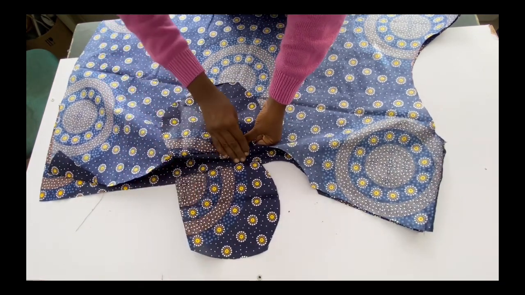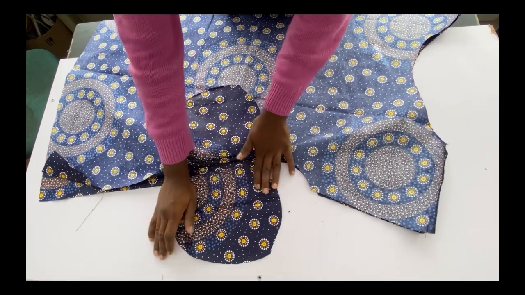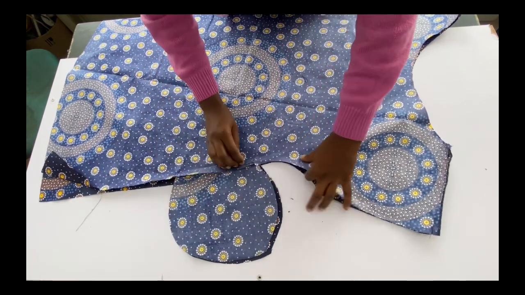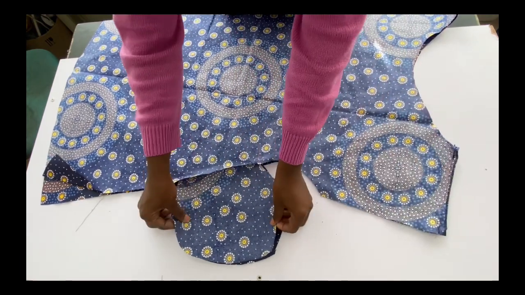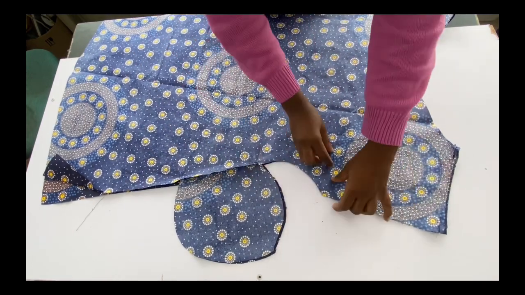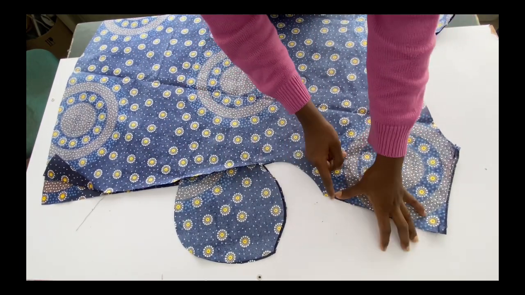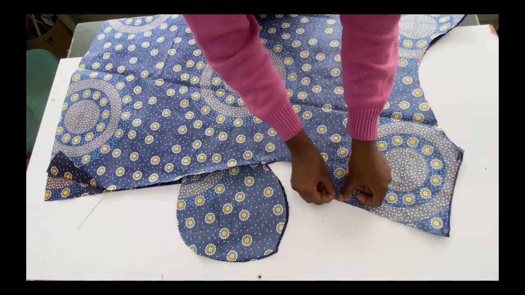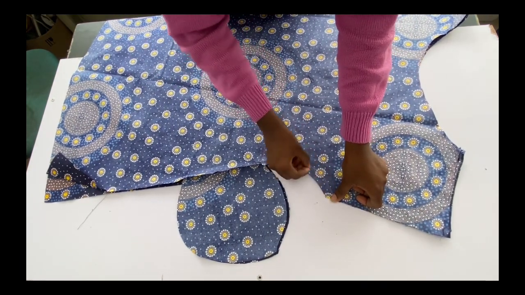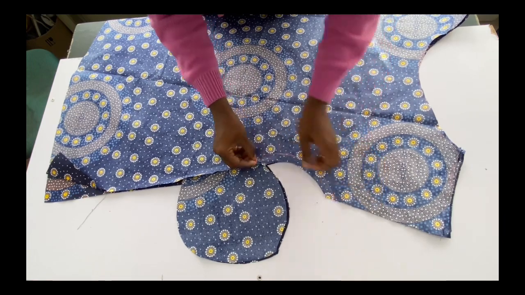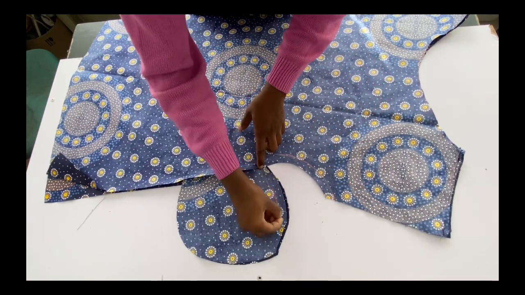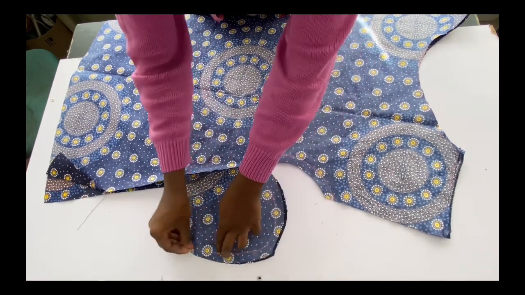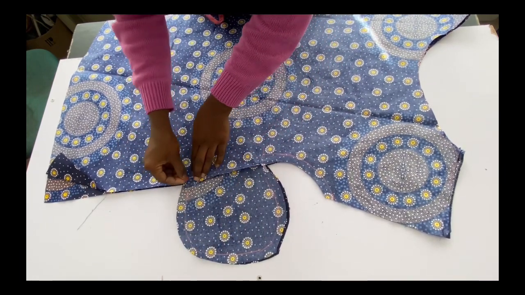The next thing I'll do now is to join the sides. So you're going to join the sides and follow the line of the pockets all the way till you get to the end of the dress. Follow from the armhole like that and just go ahead and stitch it and follow the pocket all the way till you get to the hem of the dress.